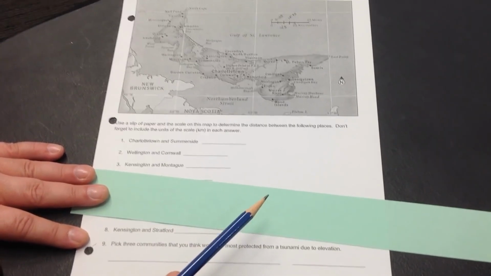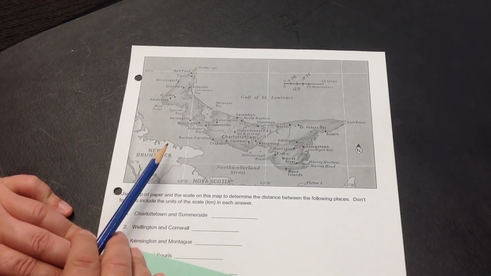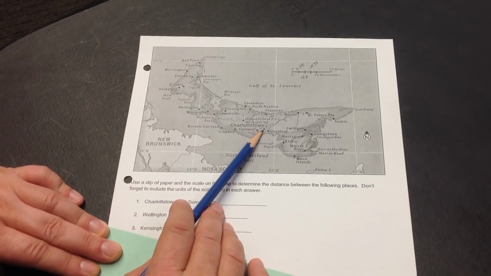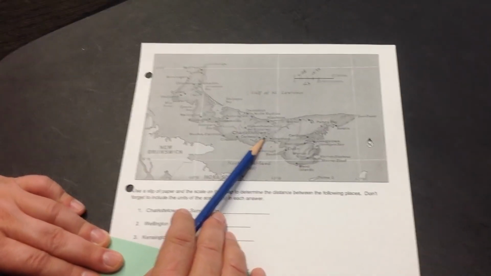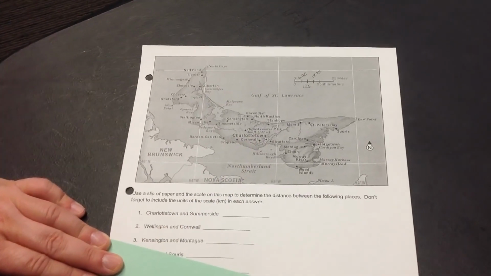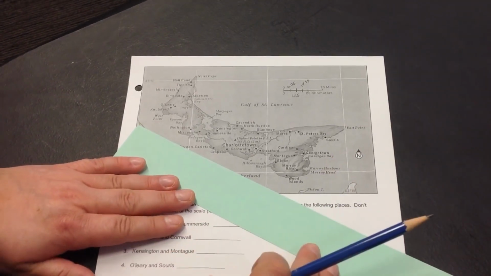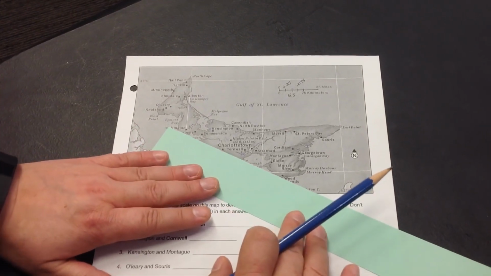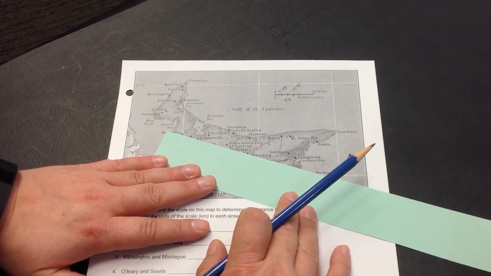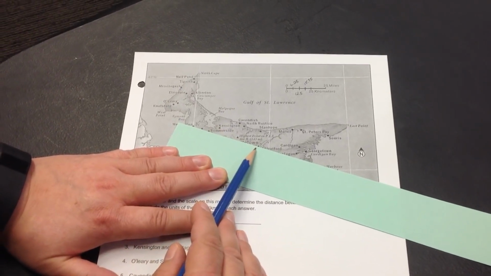So, we need to find first Charlottetown and Summerside. So, here is Summerside. Here is Charlottetown. Charlottetown has a dot that's bigger, and the words Charlottetown are bigger because Charlottetown is the capital city of this province. So the next thing we need to do, since we've found these 2 communities, is lay down our slip of paper so that we can see the dots that are represented by Summerside and Charlottetown.